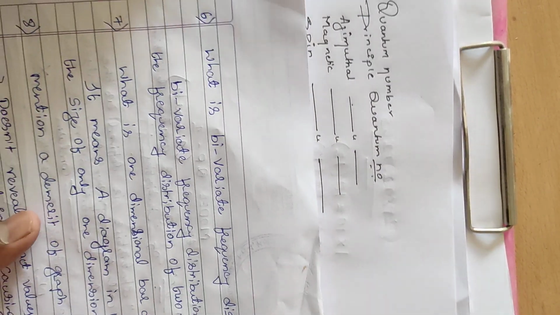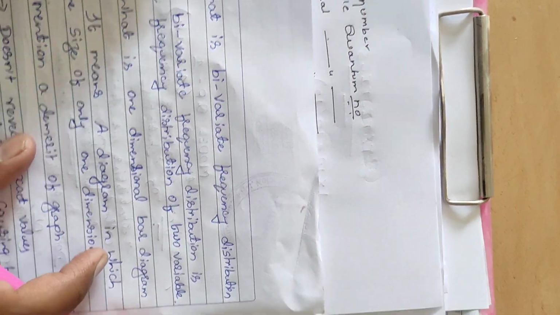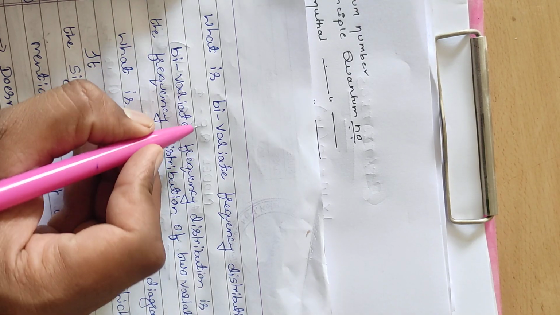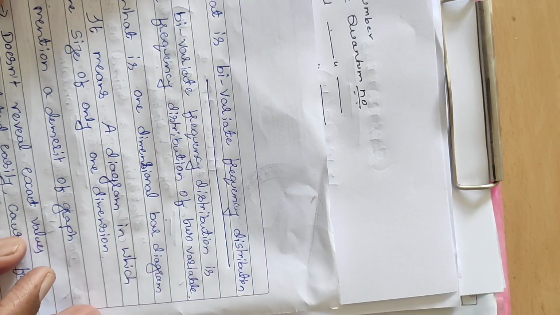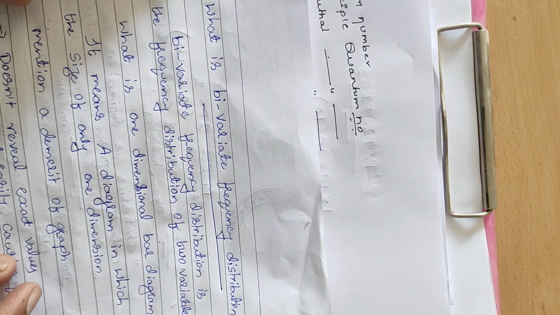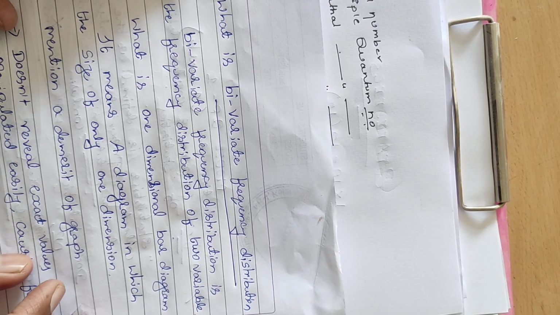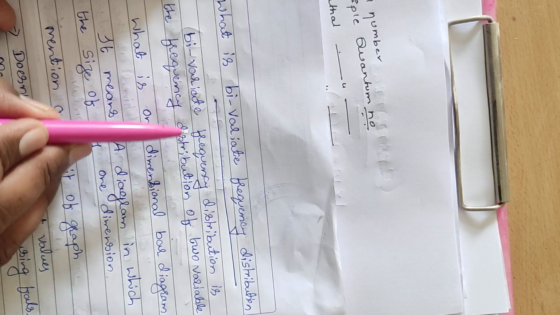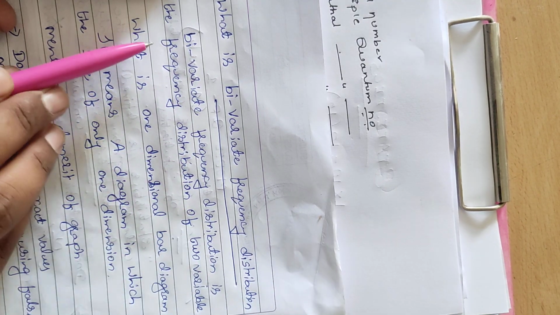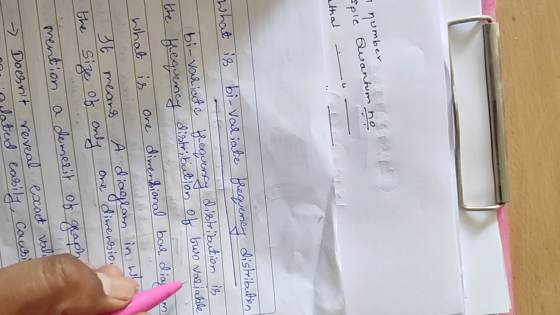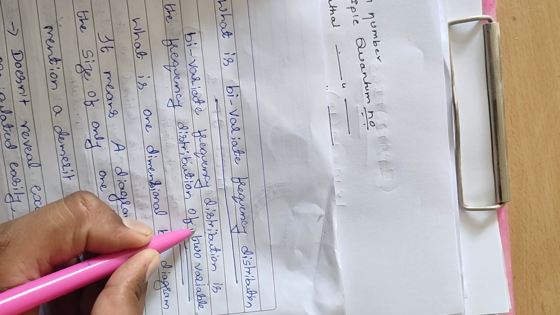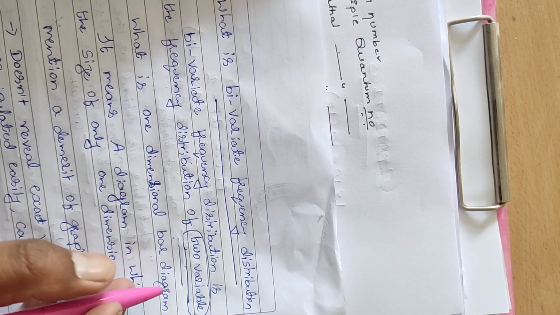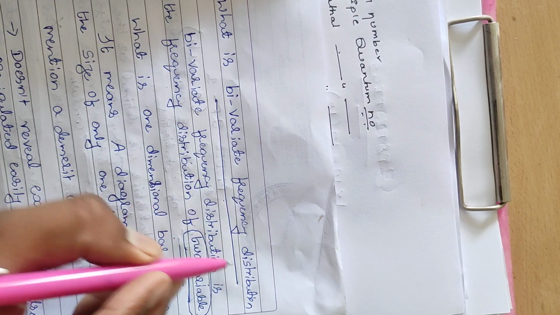Sixth question. What is bivariate frequency distribution? It is a 6th chapter question, a very important question. Bivariate frequency distribution is the frequency distribution of two variables. The frequency distribution of two variables is called a bivariate frequency distribution.